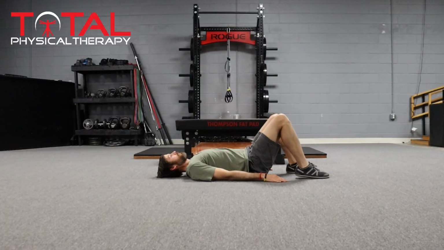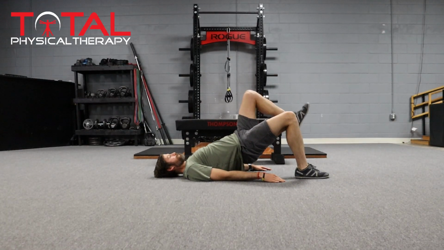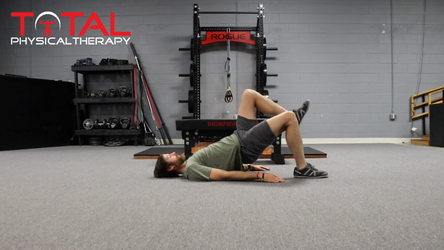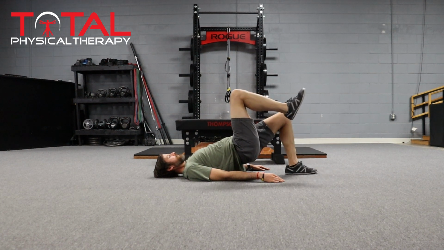One example would be progressing the bridge from a normal bridge laying on your back and moving up to what we call a marching bridge. By laying on your back, you're going to raise your hips up to the ceiling. Keeping your hips up towards the ceiling, you're going to pick one leg up off the ground. You're going to set it back down, then you're going to pick the other leg up off the ground.